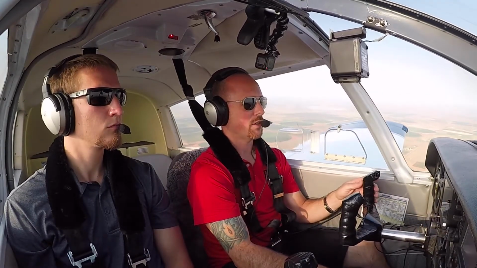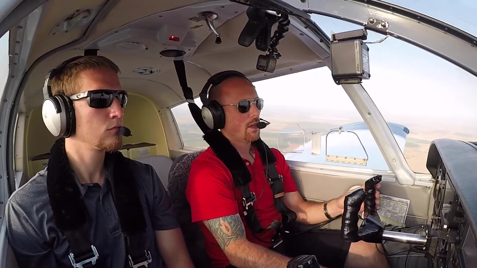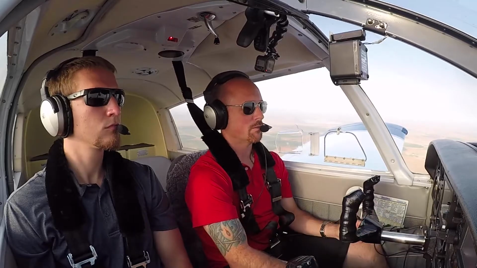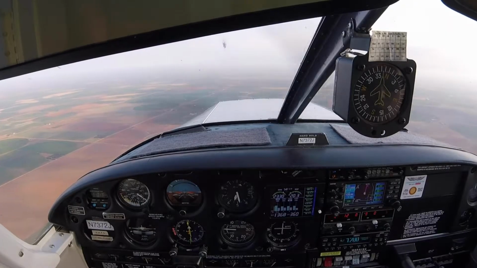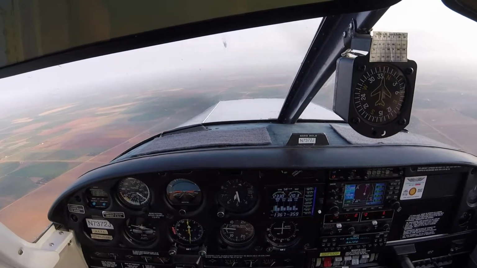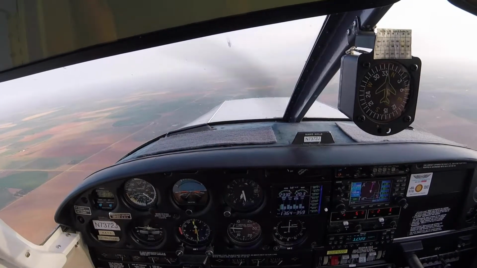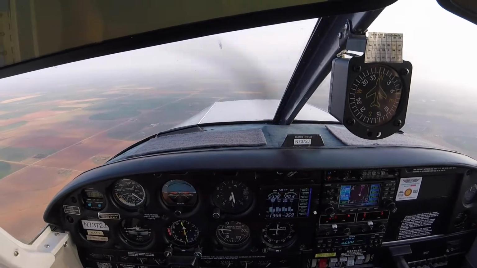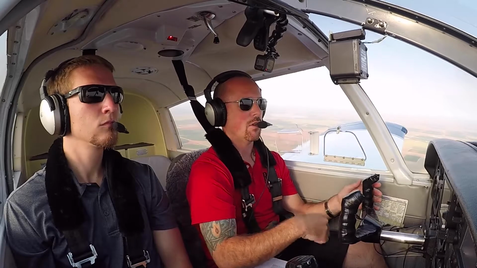We're tracking this particular radial, and now at this point, it's all a matter of making sure that we're tracking according to the deflection on the needle. So if that needle deflects to the right, I'll make a small 5-degree adjustment to the right and fly that for a few minutes, wait for the needle to come back in, and then center it up again. It's all about making small corrections and flying that needle all the way to the VOR.